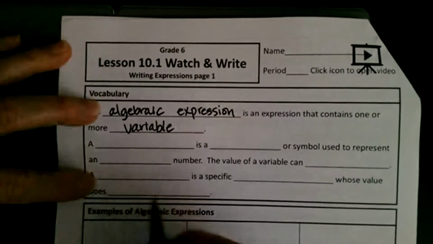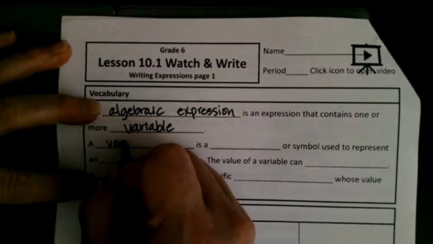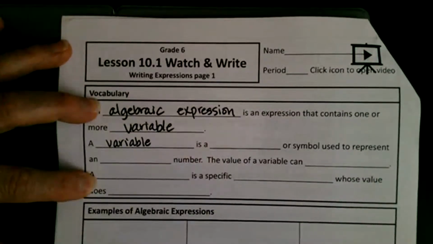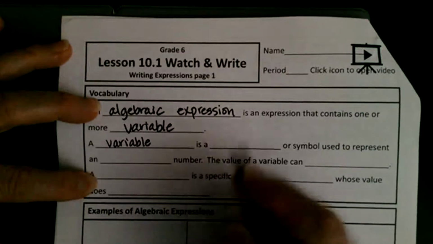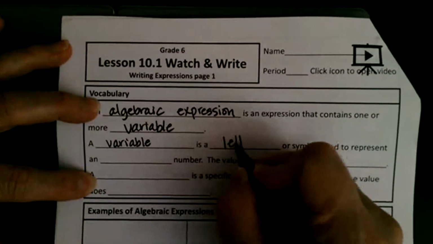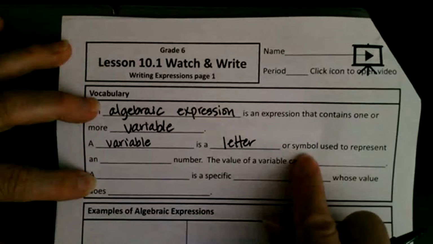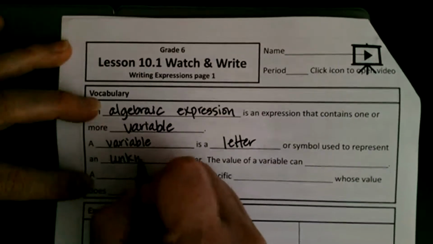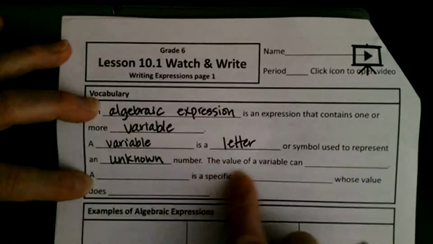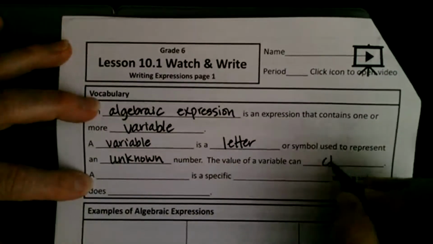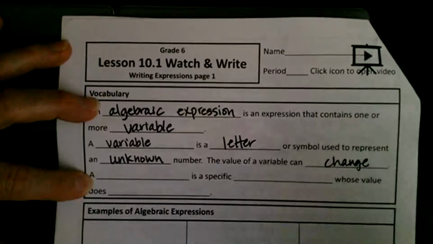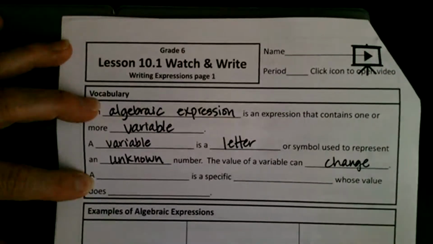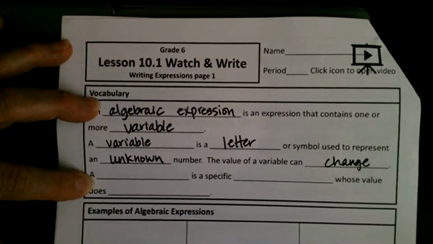So let's talk about what a variable is. If all algebraic expressions have at least one variable, what is a variable? A variable is a letter or symbol that is used to represent an unknown number. The value of a variable can change. So when we don't know a certain number, it's missing or unknown, we put a letter in its place.